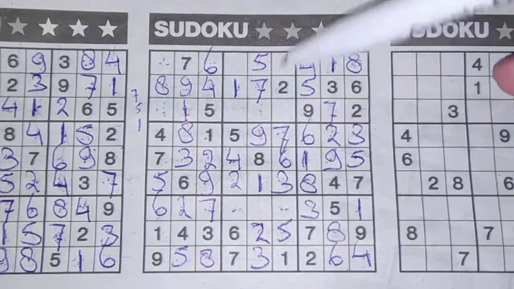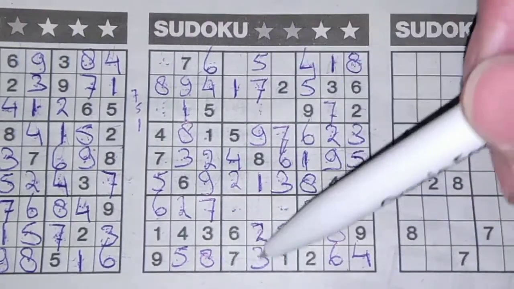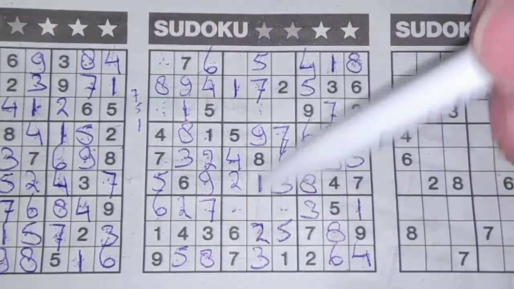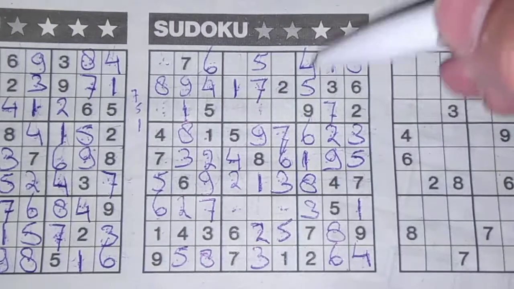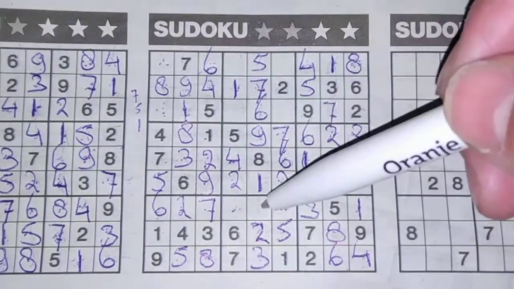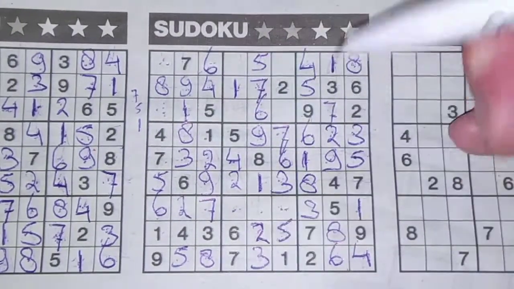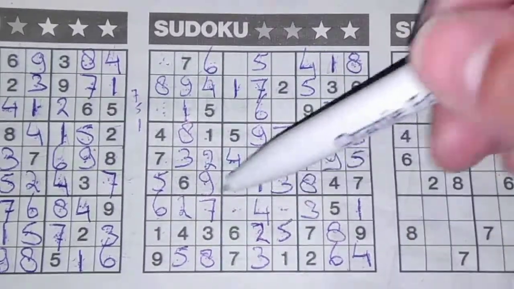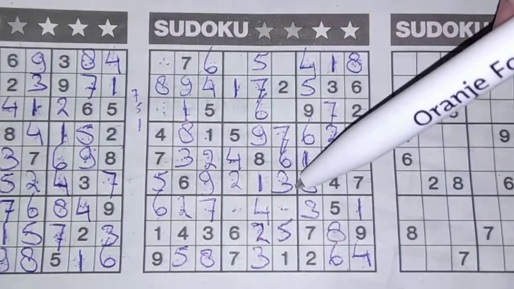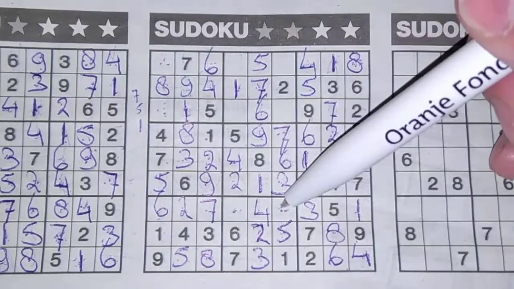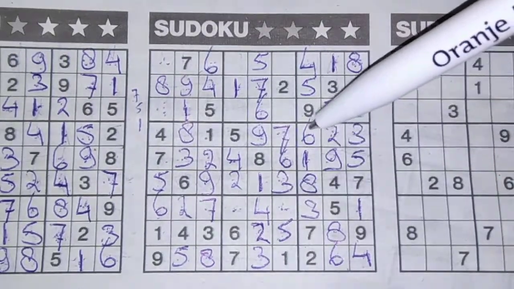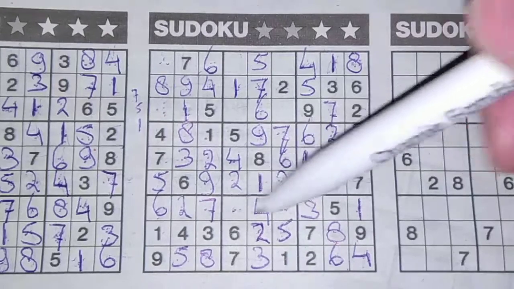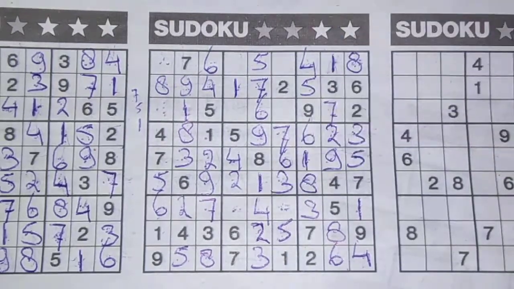6 in this column, 6 in that column, so in the column between, the middle column, the only place for the 6 should be here. 1 box left in this middle column for the number 4. 2 boxes left in this big square for the numbers 9 and 8. Can I fill this yet? No, 9 and 8 cannot fill.